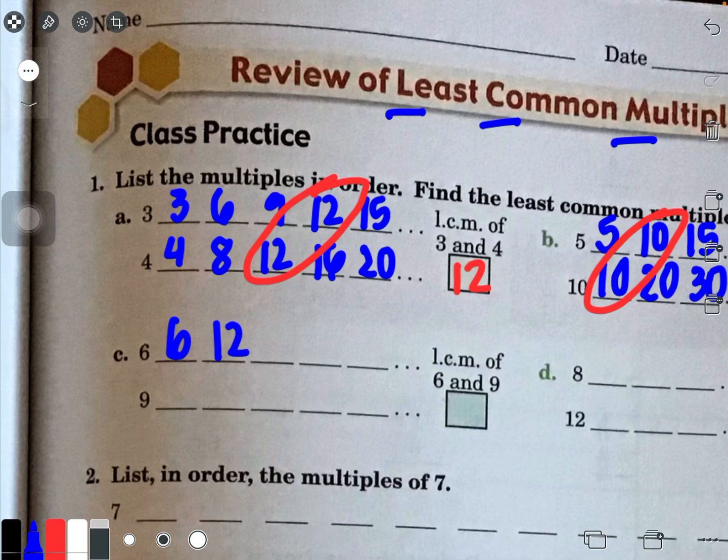6, 12. I know there's no song for this, but we can at least multiply by a number because this is 6 times 1. This is 6 times 2. Now we got to do 6 times 3, which is 18. Then 6 times 4, which is 24. And 6 times 5, which is 30.